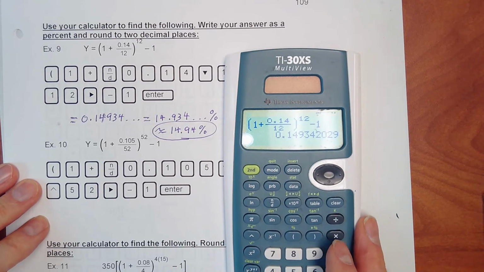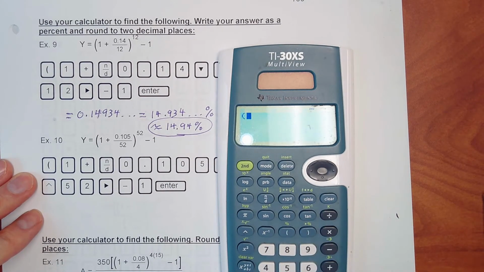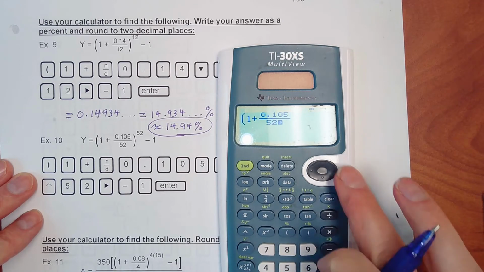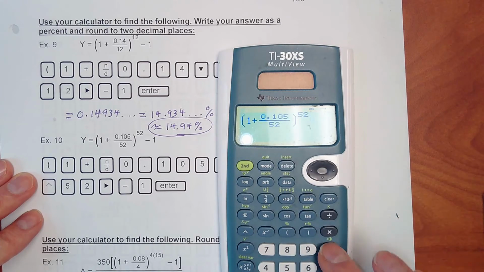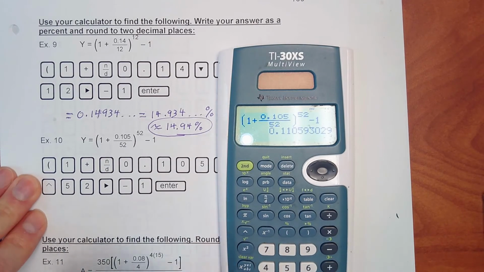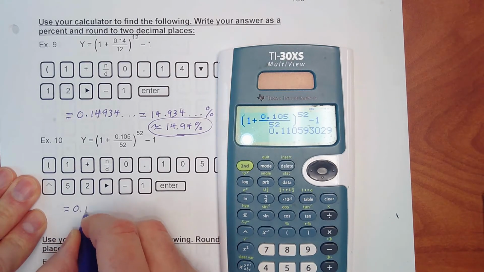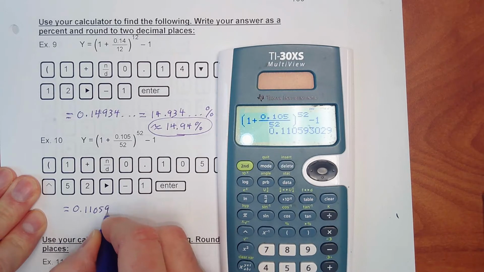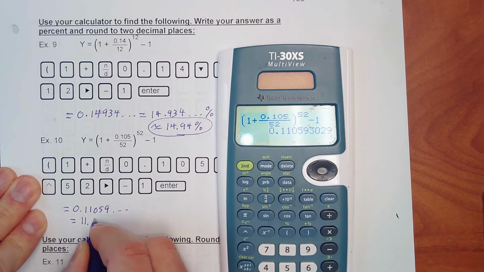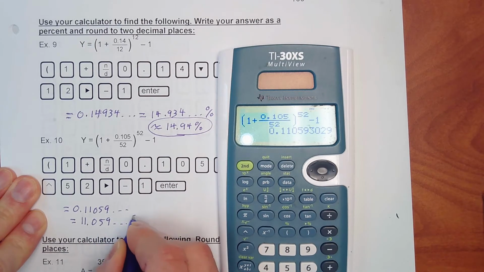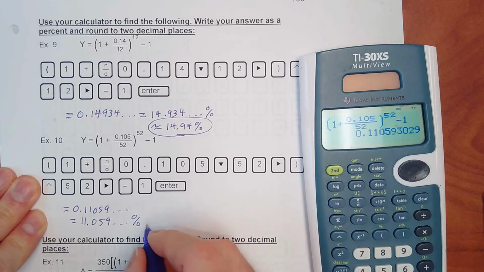All right, let's try the next one. Parentheses 1 plus fraction key 0.105 over 52. Close the parentheses, caret key 52, -1. Hit enter. So that's 0.11059, blah, blah, blah. Move the decimal over 2 places. That's 11.059 ... percent. And now round to 2 decimal places.